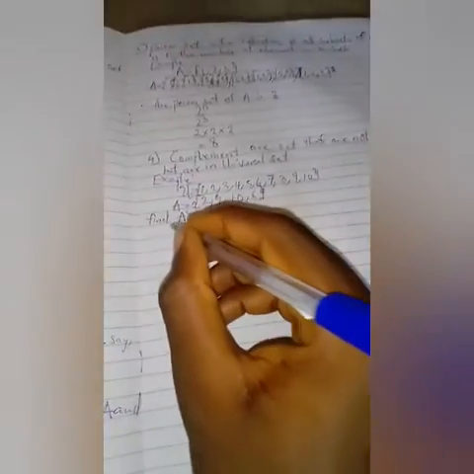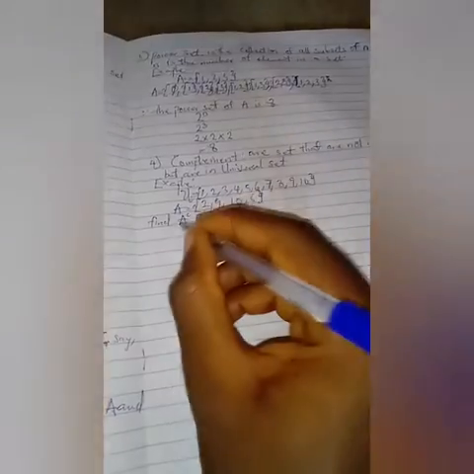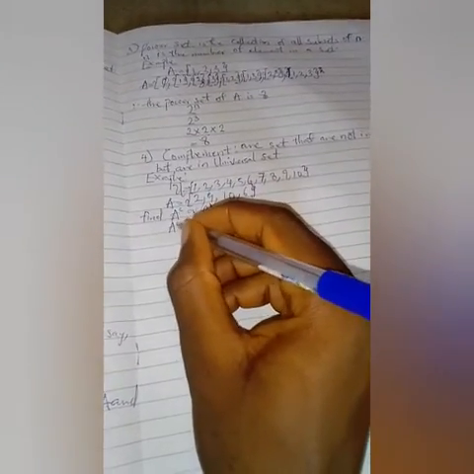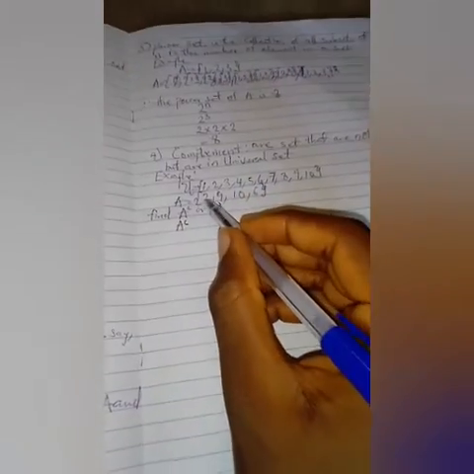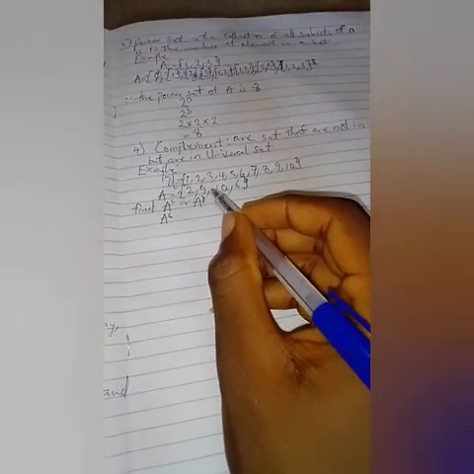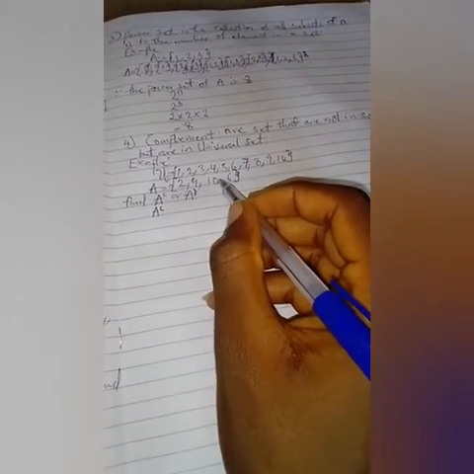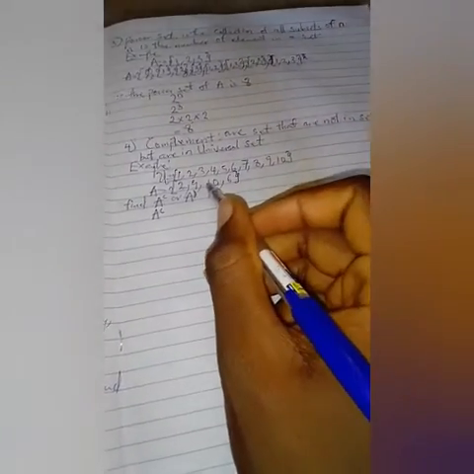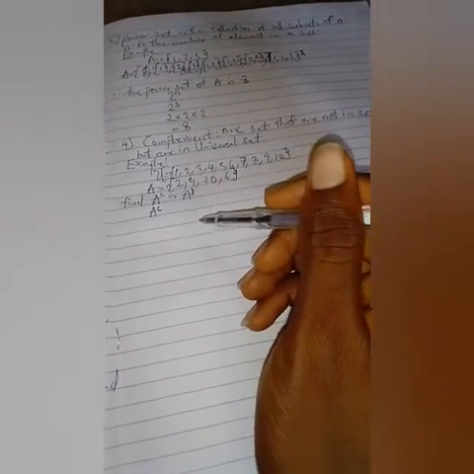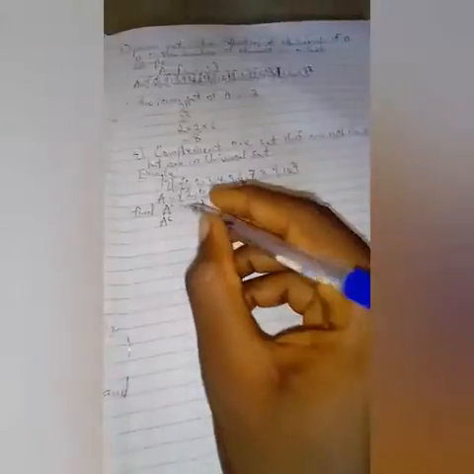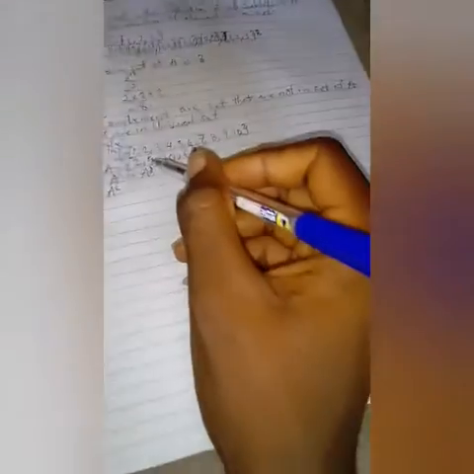So to find a complement or a prime, these are the values that we have in A. So we are going to check those values that are not in A but are in the universal set. So let's go to the universal set now.